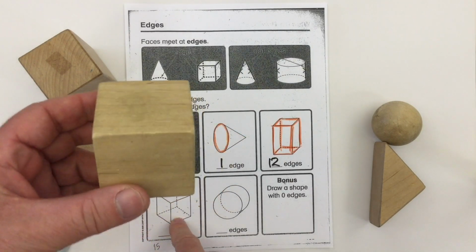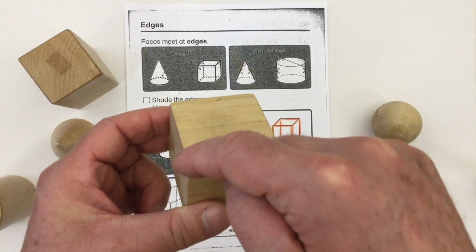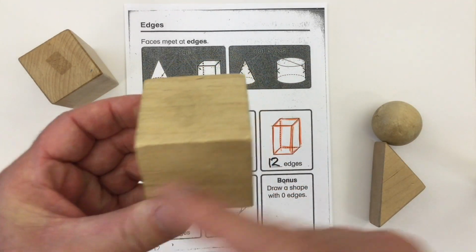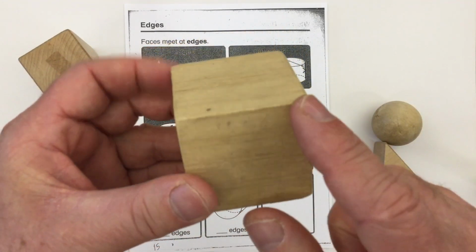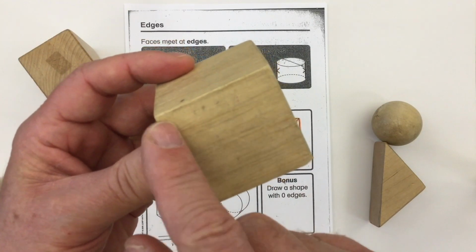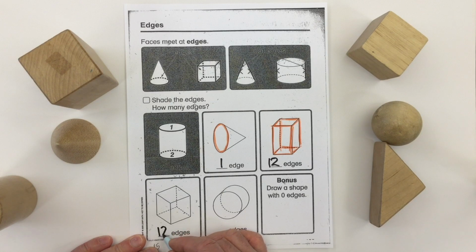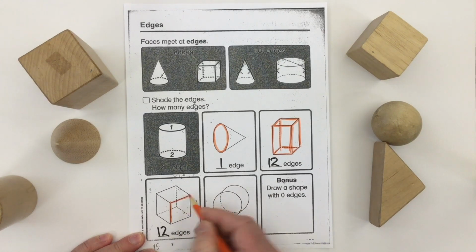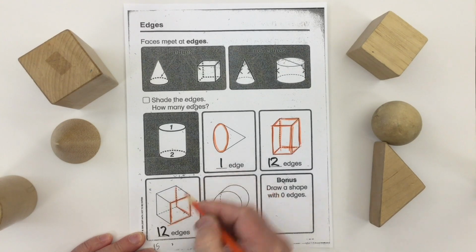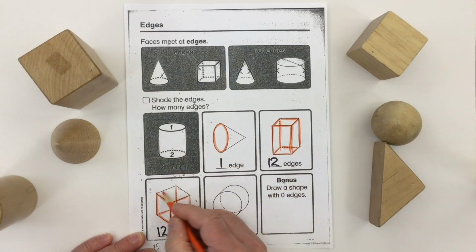Let's take a look at our cube next. It has 1, 2, 3, 4, 5, 6, 7, 8, 9, 10, 11, 12. Just like our rectangular prism, it has 12 edges. And if we were to shade them, all of these edges again, even the ones shown with dotted lines, which are the ones that are hiding behind, all of these edges need to be shaded in.